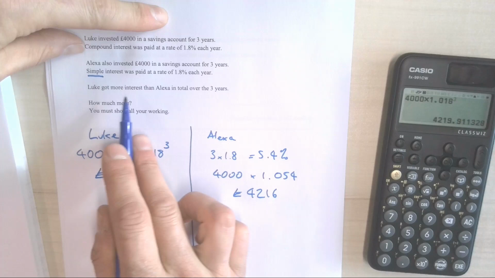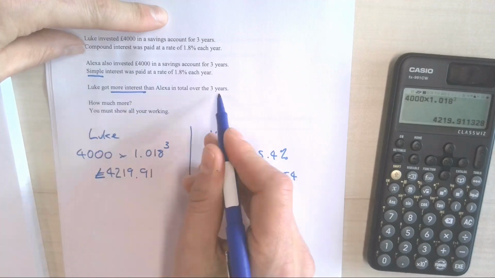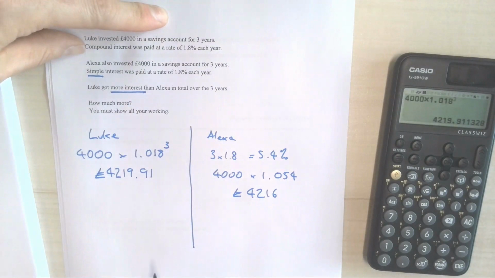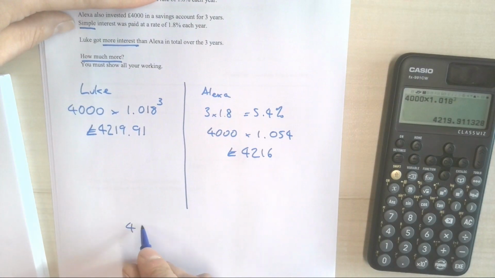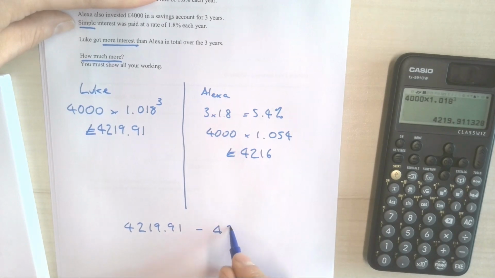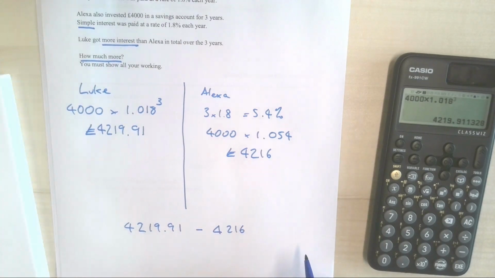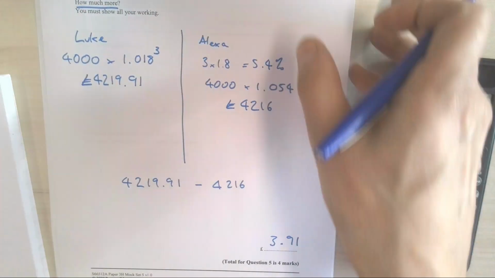And then just read the question, make sure I've got the answer correct. Got more interest. How much more did he get? I've got to do a difference calculation. So I'm going to write down 4,219.91 subtract 4,216, which is £3.91. Okay.